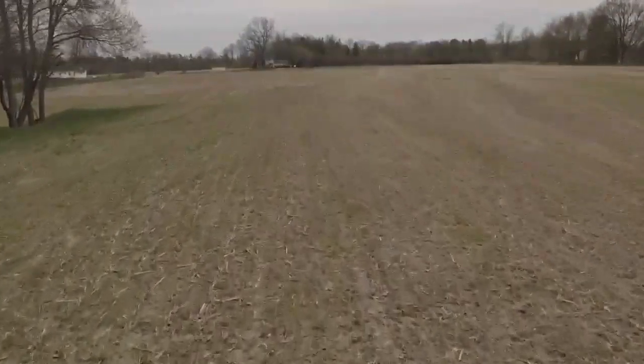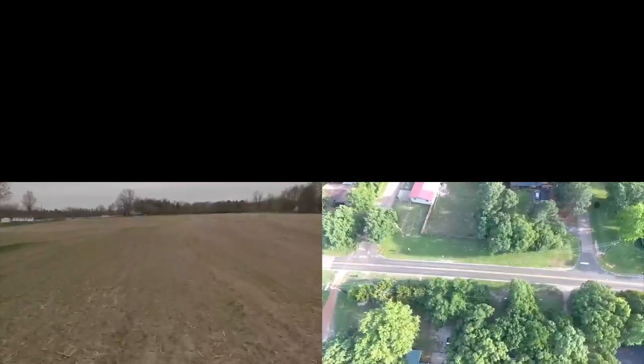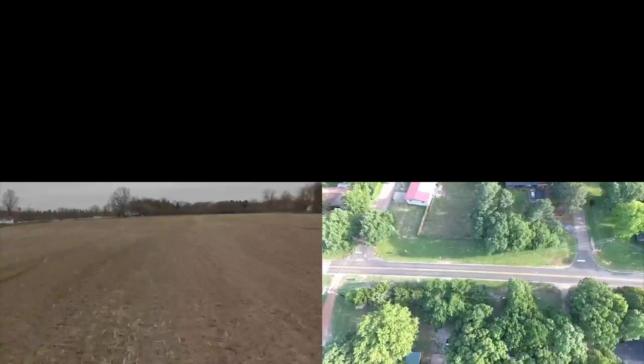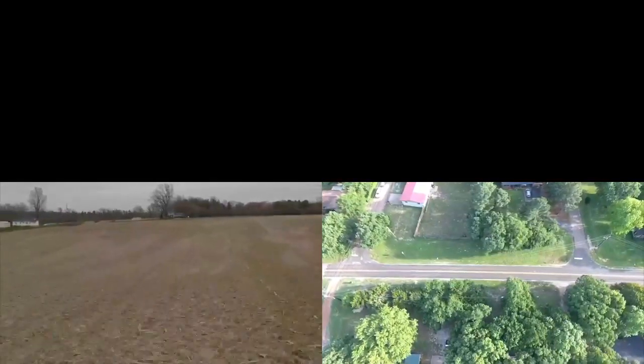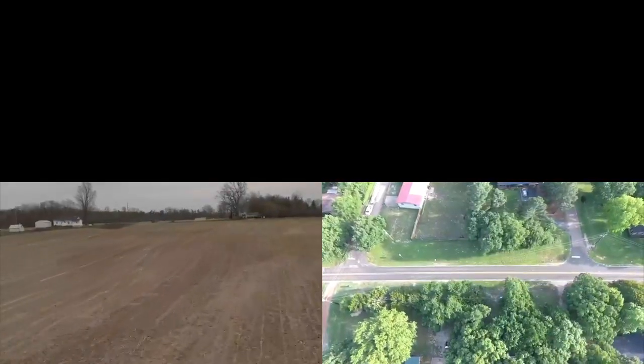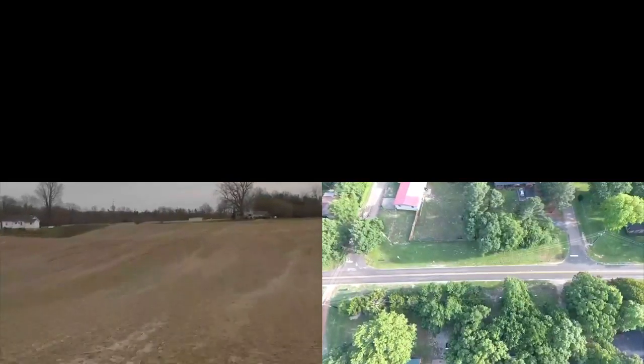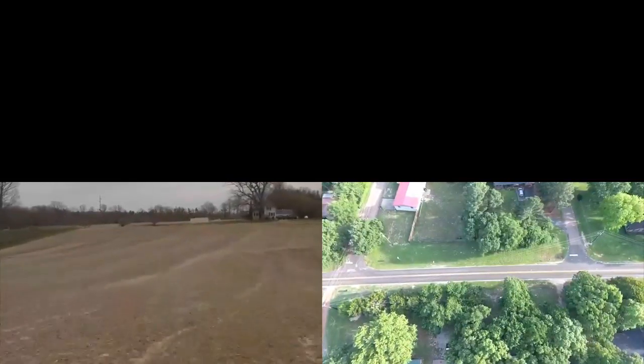Let's go back to the low battery airplane. That might be interesting. There you go. No, he's going to make it home. Oh, definitely. Chris is a great pilot. He knows how to stay safe.